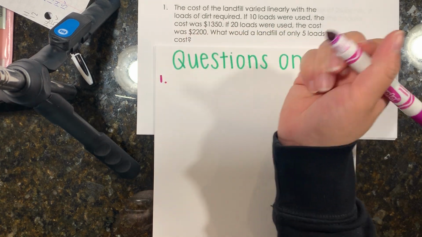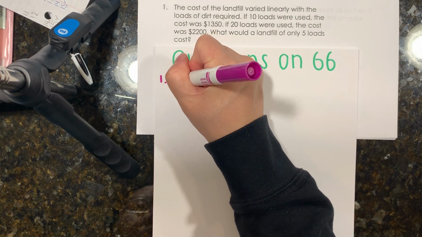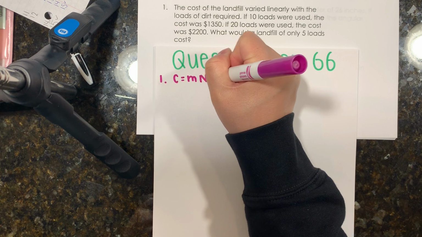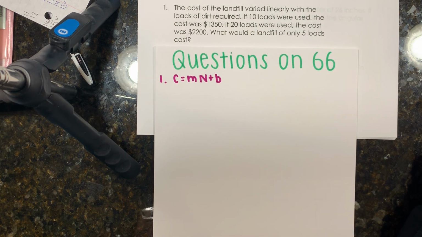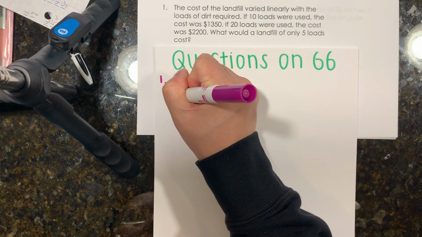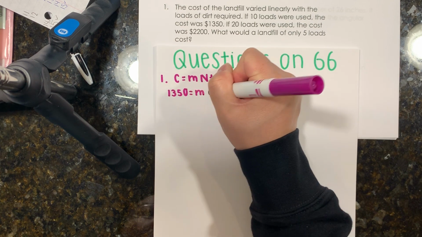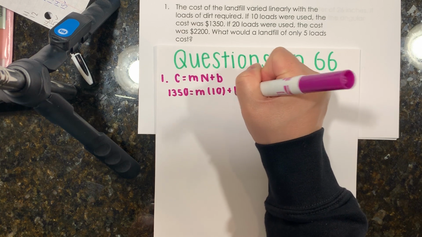So for number 1, we have cost varied linearly with the loads of dirt. So it'd be C equals MN plus B, where C stands for the cost, N is the number of loads of dirt. And then it says 10 loads were used, the cost was $13.50. So the cost is $13.50, and that was the cost of 10 loads. So it'd be 10M plus B.